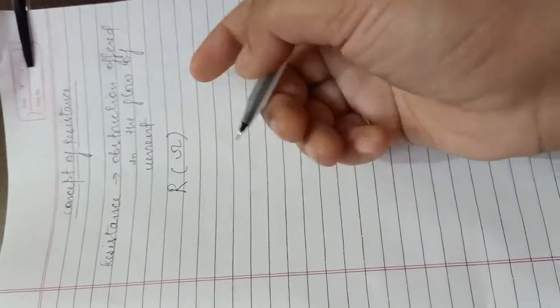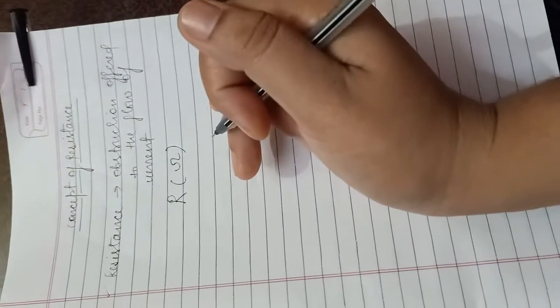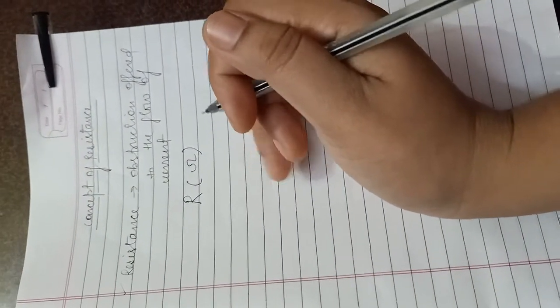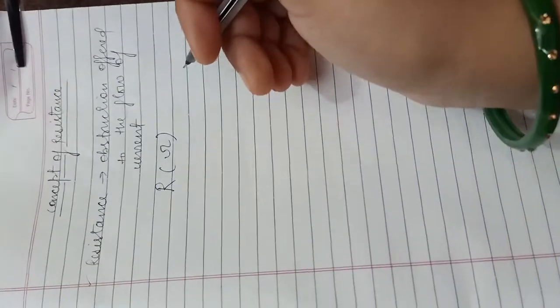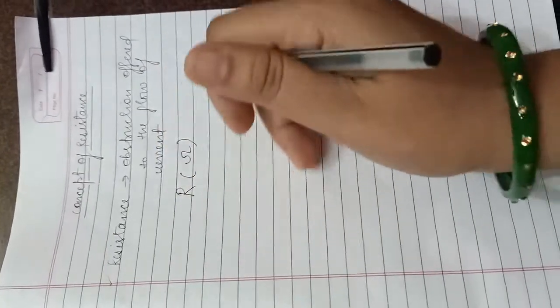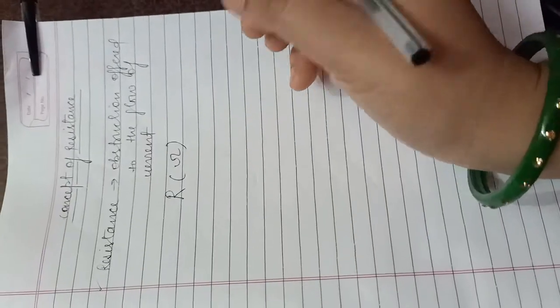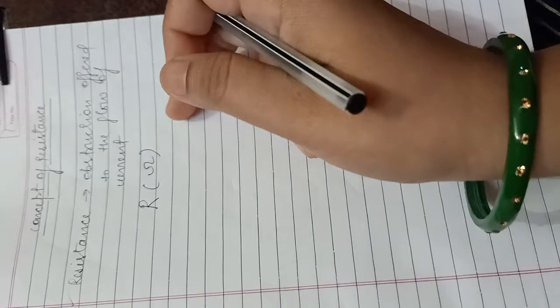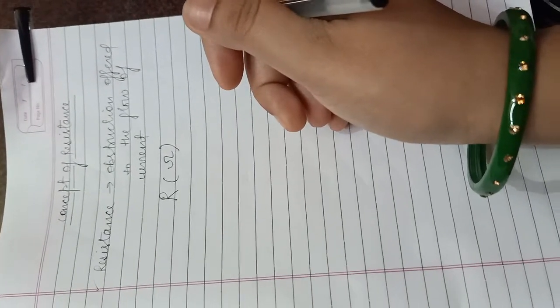What is the cause of this resistance? Why is this resistance caused? As we all know, the metals or the conductors have free electrons, the electrons which can leave their orbit. So they are in random motion. The free electrons are in random motion in the metals or in the conductors.